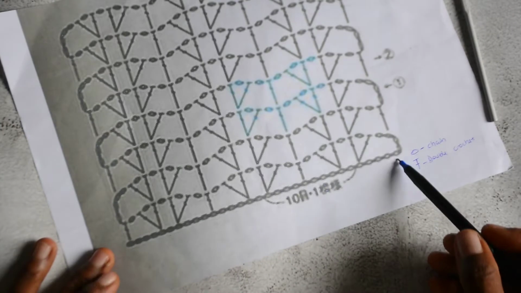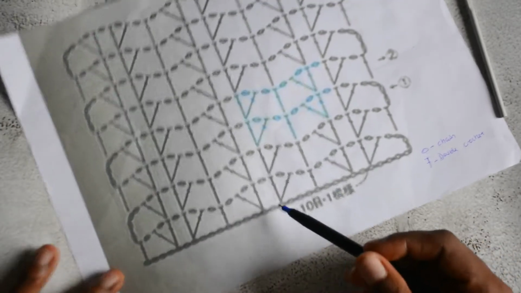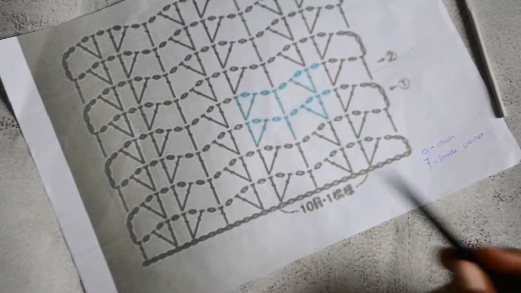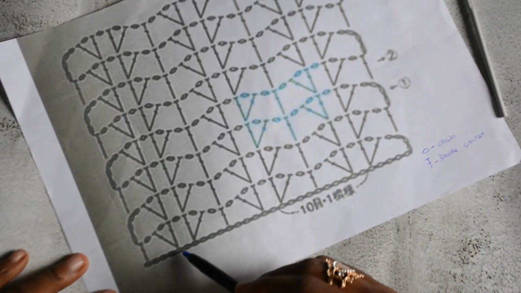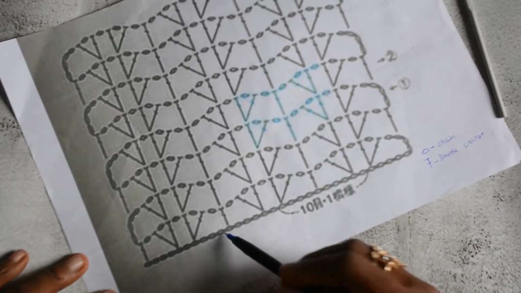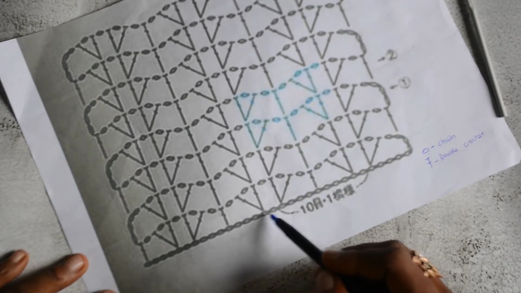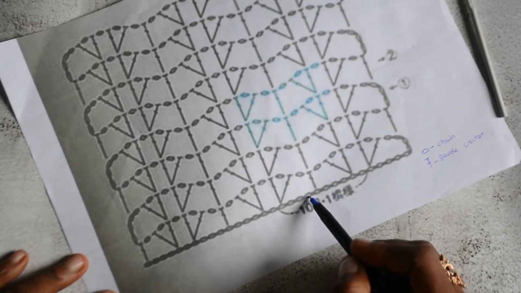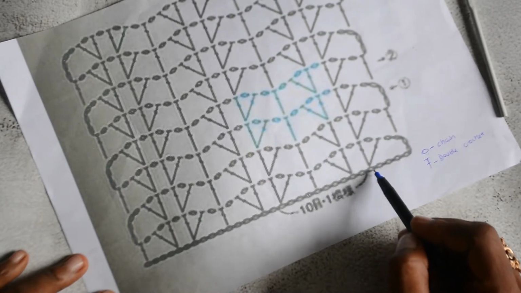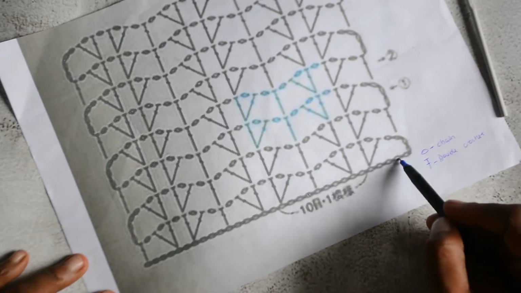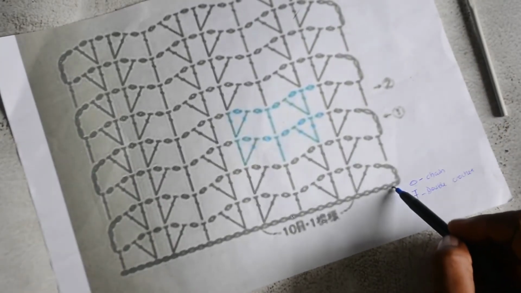To know how many chains to do, I'm just going to count how many chains are in the diagram here at the beginning. So let's just count that together. 1, 2, 3, 4, 5, 6, 7, 8, 9, 10, 11, 12, 13, 14, 15, 16, 17, 18, 19, 20, 21, 22, 23, 24, 25, 26, 27, 28, 29, 30, 31. So there are 31 chains.